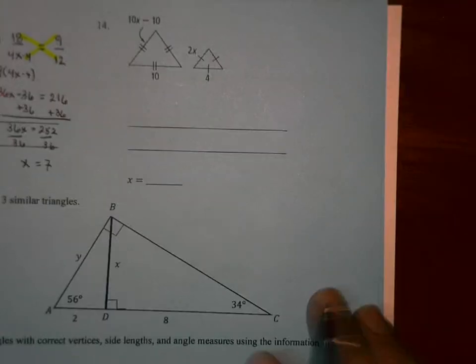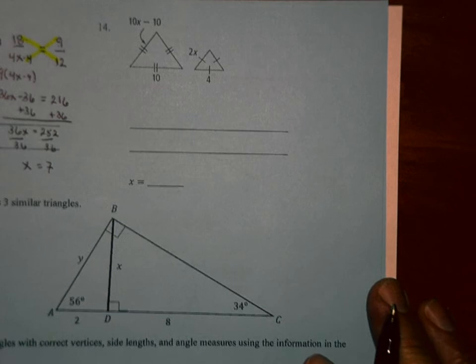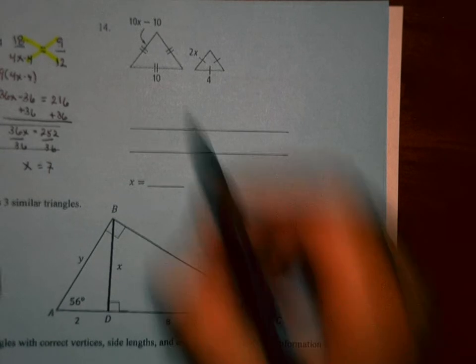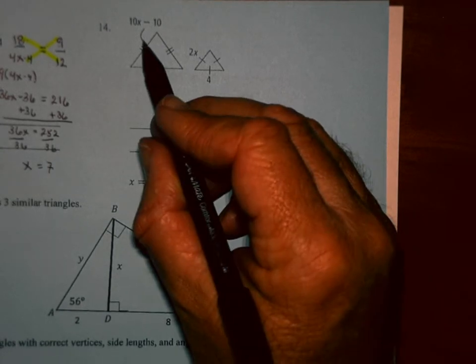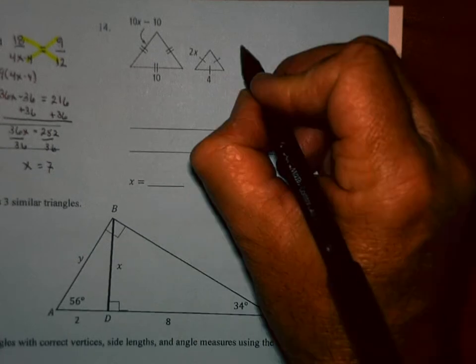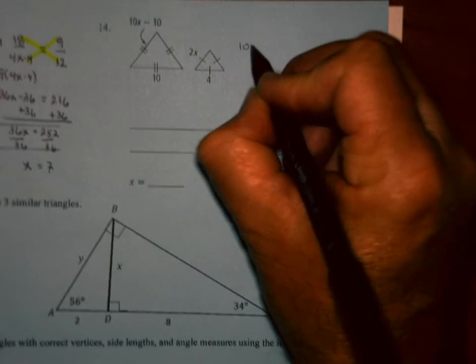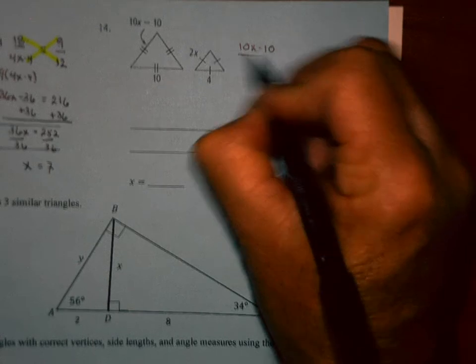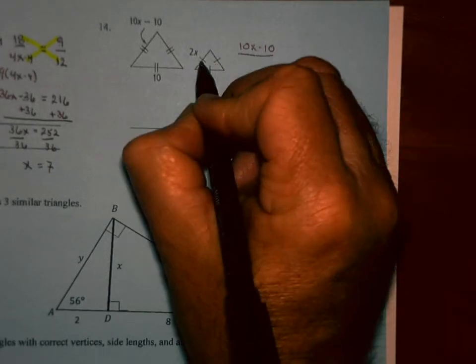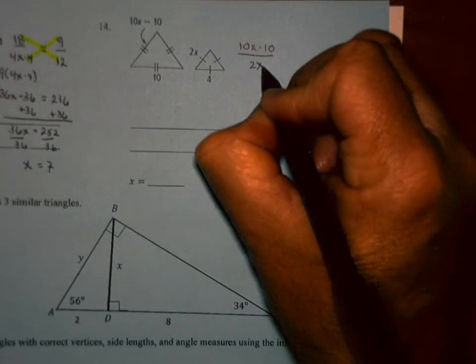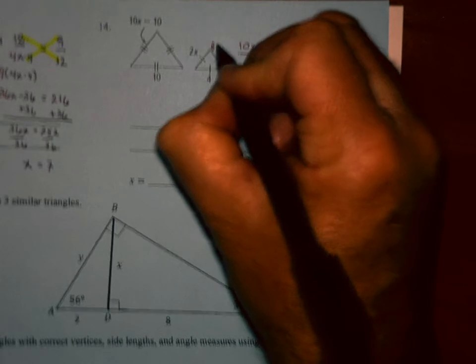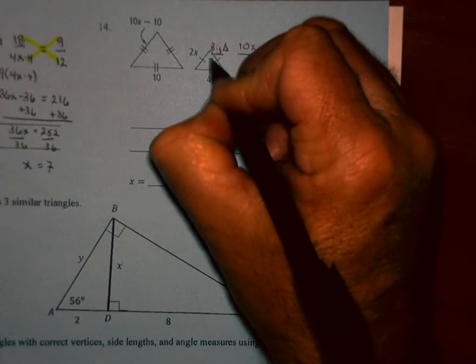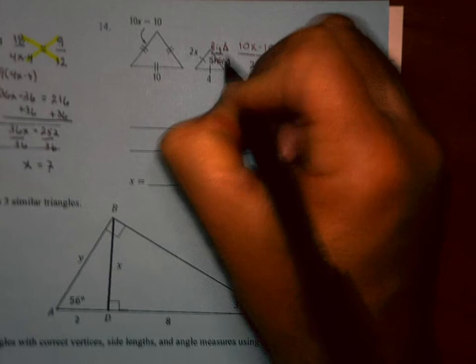Now notice in number 14, we have this side is 10x minus 10. It's going to correspond with the 2x side. So there's one of my ratios. I'm doing big triangle over small triangle. And then the 10 side corresponds with the 4 side.